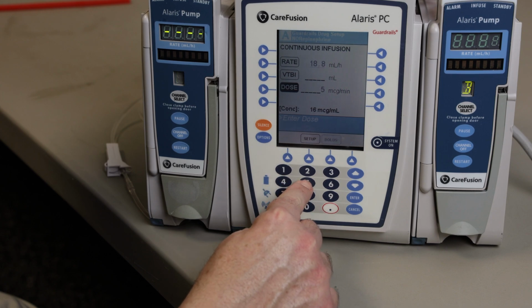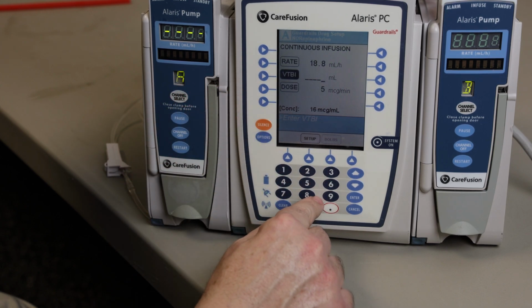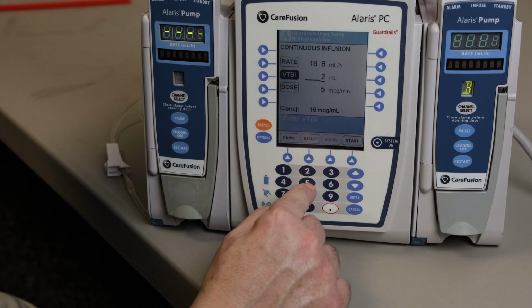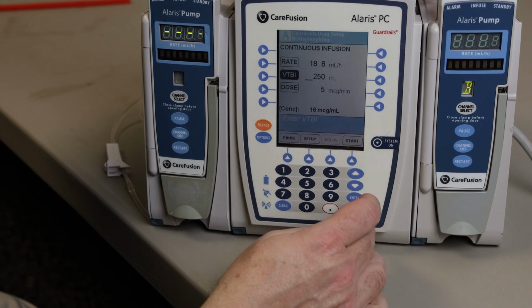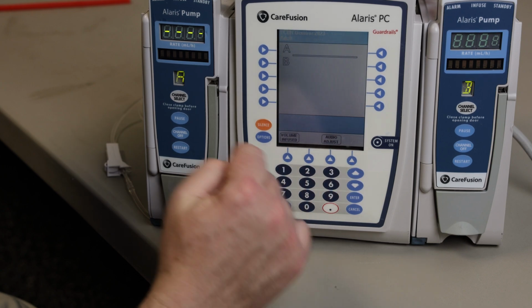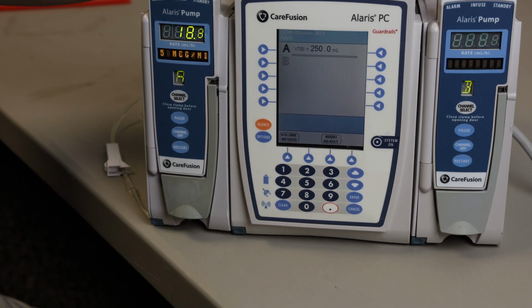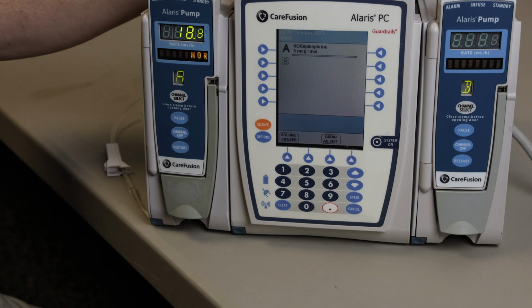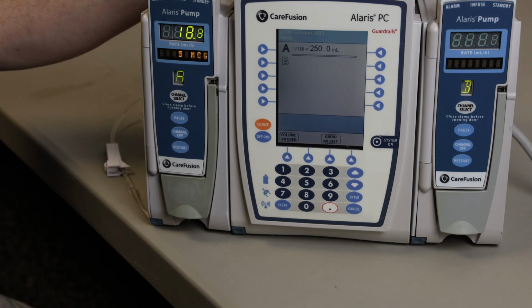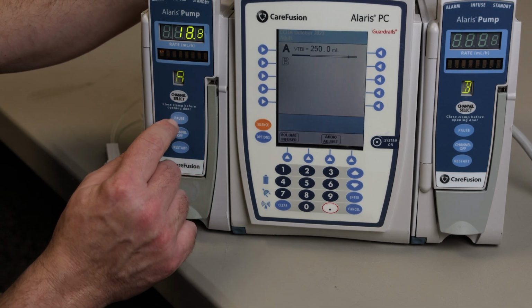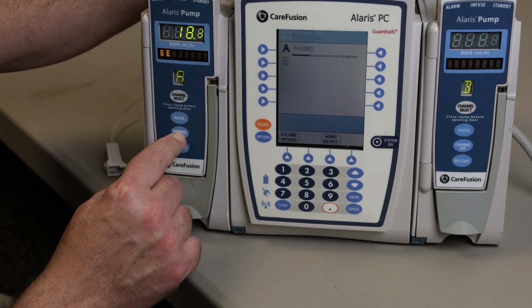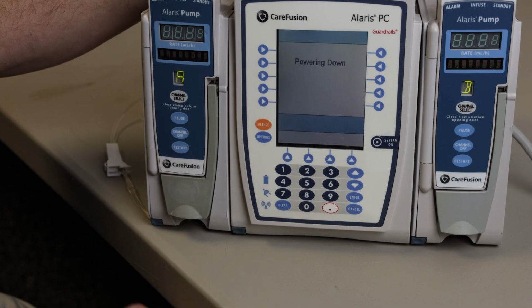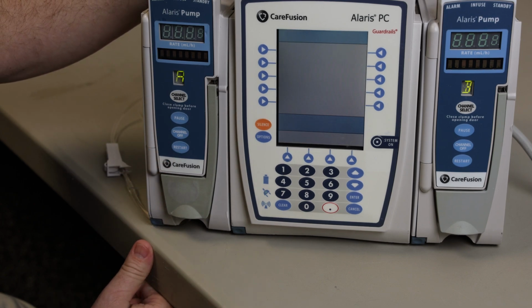So set your dose up. We're going to start off at 5 mics a minute. And for safety measures, we're just going to put in 250, which is probably what your bag's going to be. Hit start, and it will be good to go. So if you do need to go modify this, you will hit channel. It's going to pull up your dosing menu. You go in and increase or decrease your rate as you need. Hit start. That will just restart with the new rate.